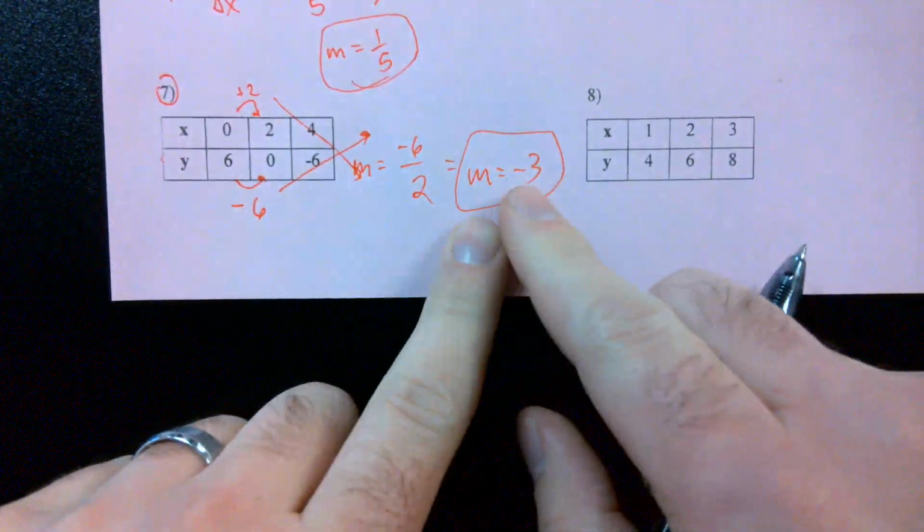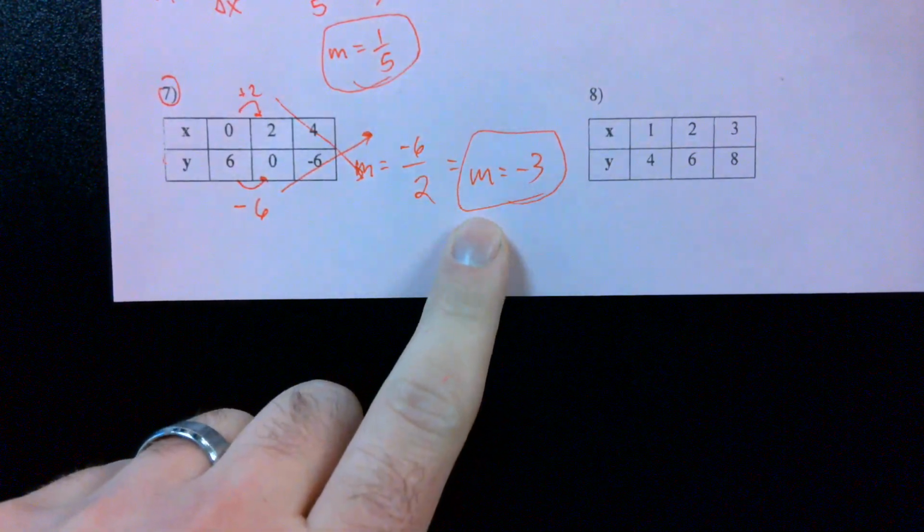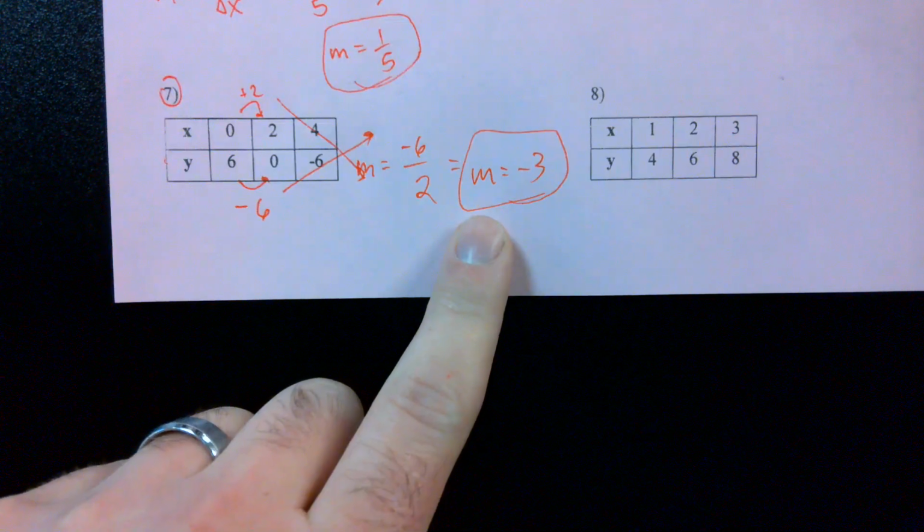Give me a thumbs up if you got negative 3 for number 7. Anybody? Zach got it. Anila got it. Eva, Daniel, Emily, Bonnie, Ray. Good. Gianni. Perfect.